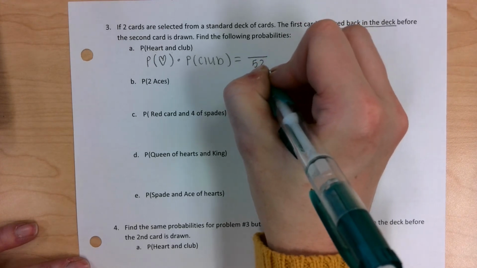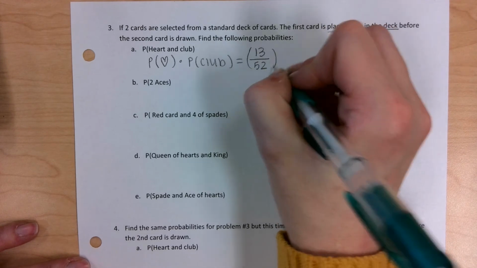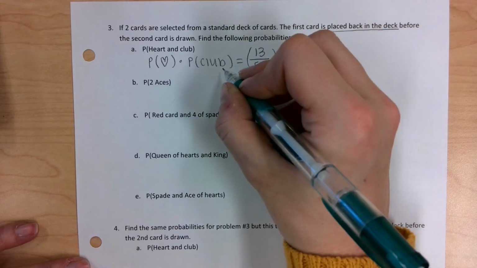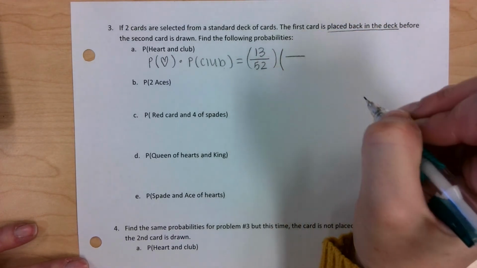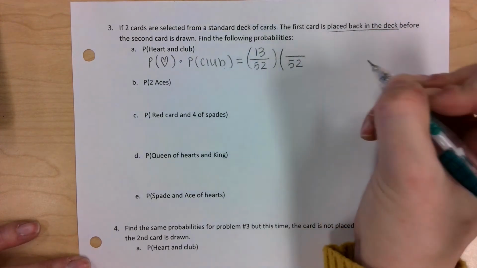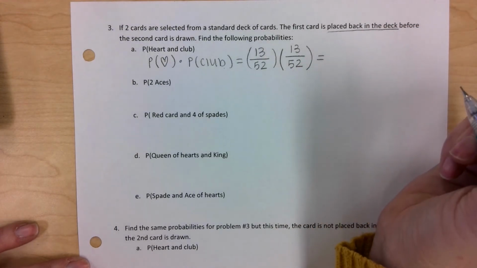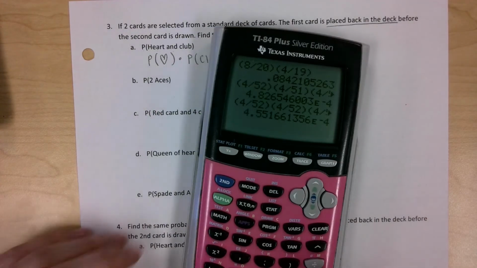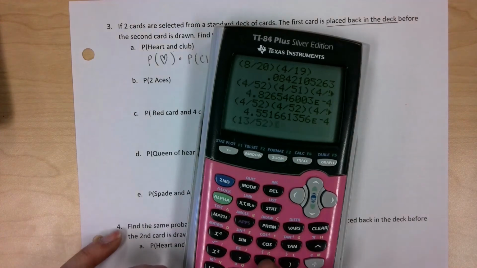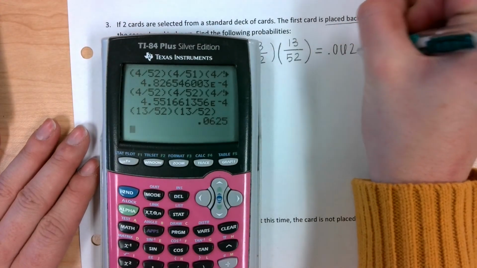Out of my 52 cards, 13 of them are hearts. And then I'm multiplying by the probability of clubs. Since I'm placing the card back into the deck, there's still 52 cards available, and 13 of them are clubs. We should get 0.0625.